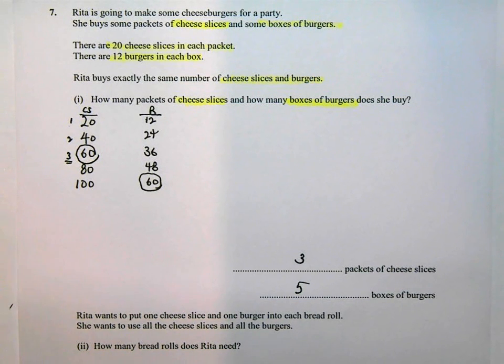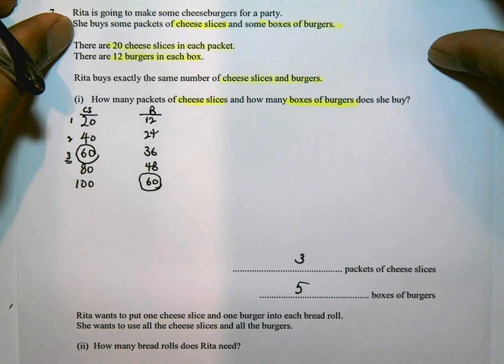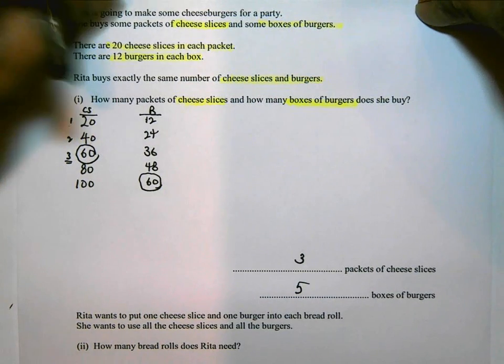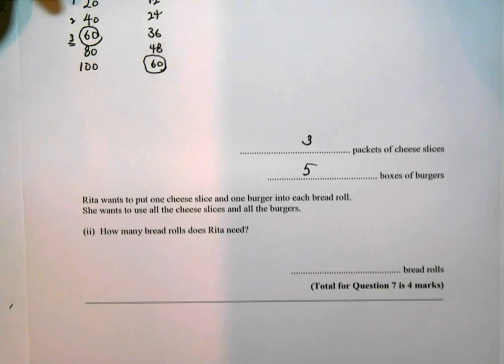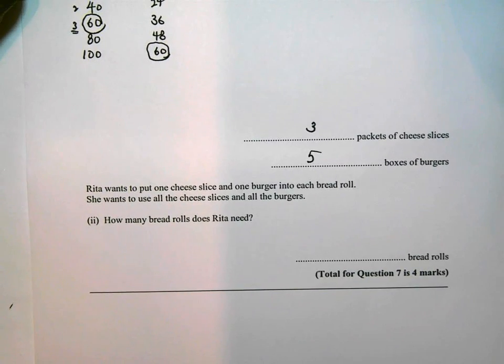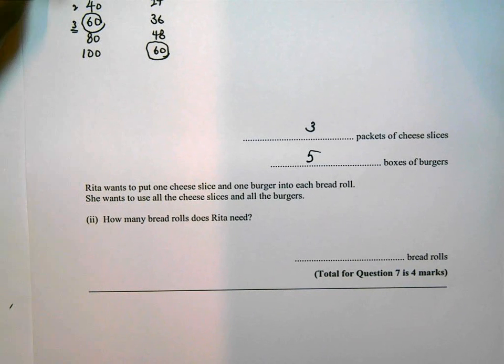If we look at part B in this, or part 2, it says Rita wants to put one slice of cheese and one burger into each roll. She wants to use all the cheese slices and all the burgers. How many bread rolls does Rita need? I think this is pretty straightforward, right?